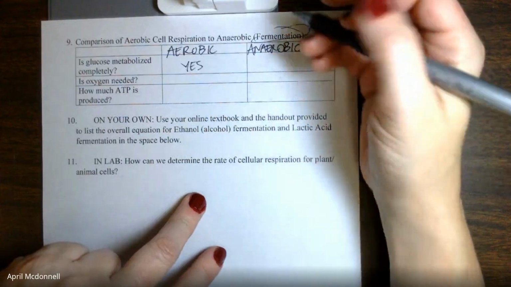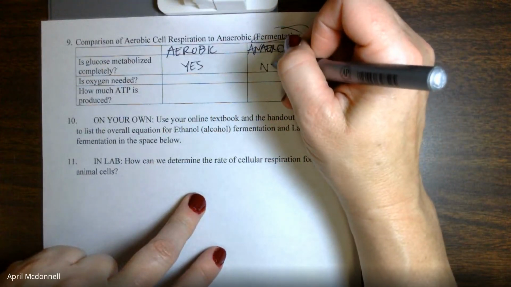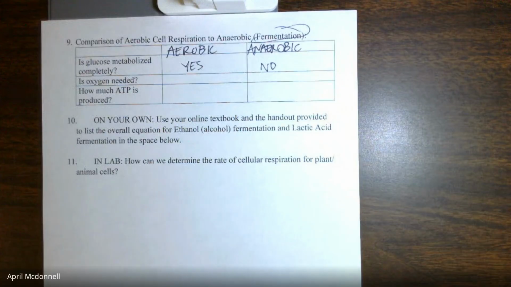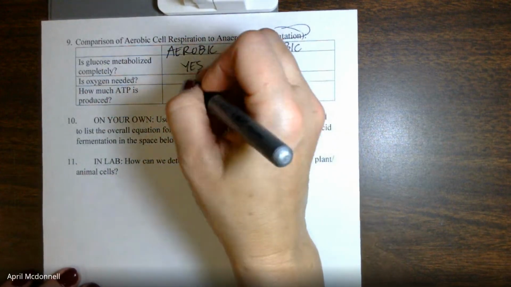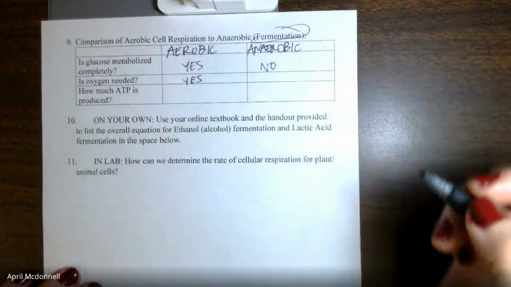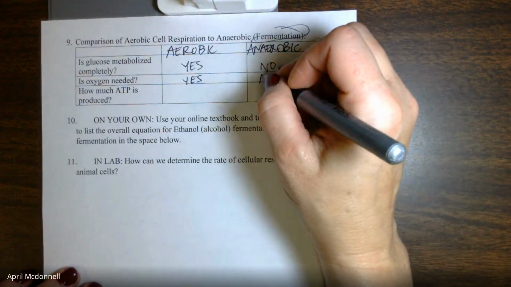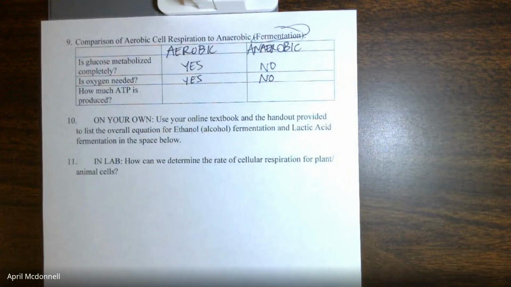But during anaerobic, glucose is not metabolized completely. This means that the cell is not able to break down that original glucose molecule to obtain all the energy that it can from it. So in essence, it's a little wasteful for the cell. During aerobic pathways, oxygen is required. So yes, oxygen is needed, but over here, oxygen is not needed.